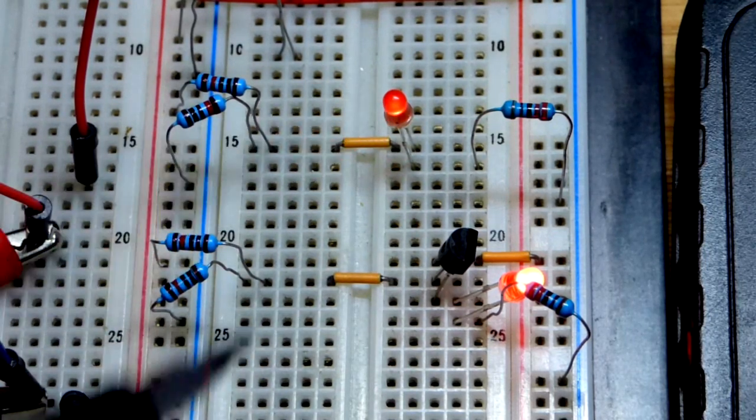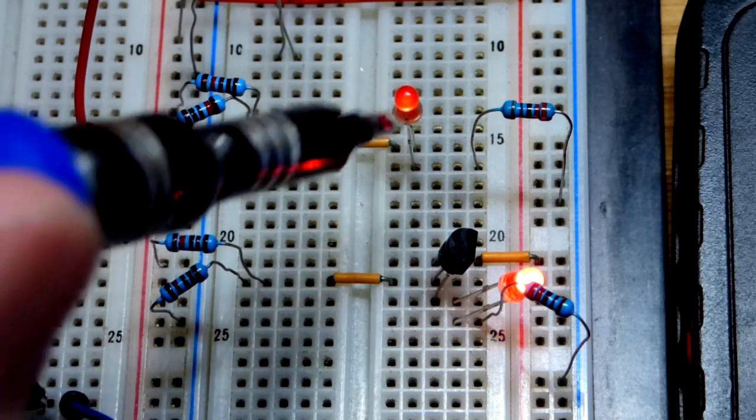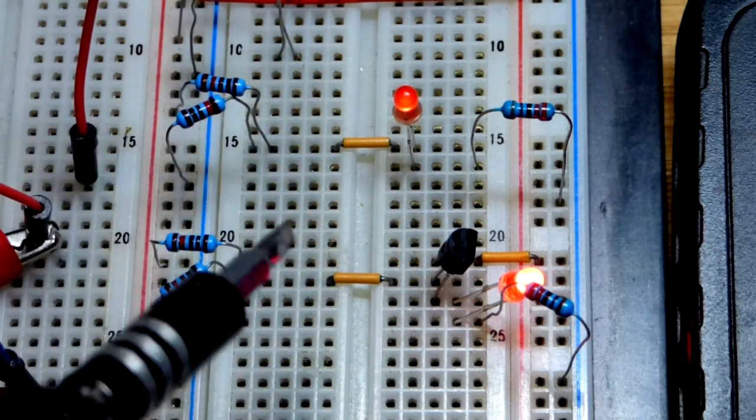So practically all the voltage is being lost. There's about 2 volts built up though, because that's how much it takes for the LED to conduct. So it's building up a little bit. We'll look at that coming up.